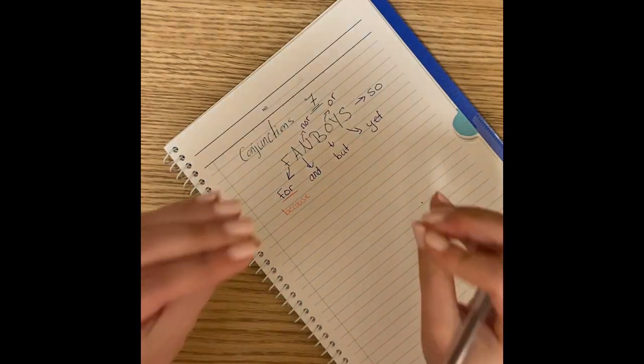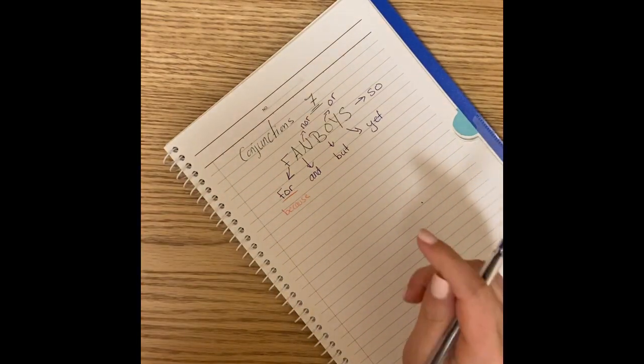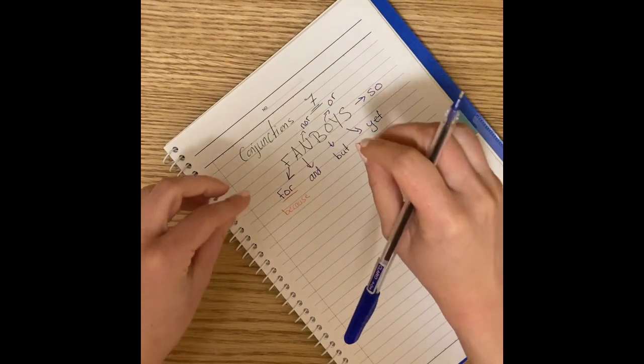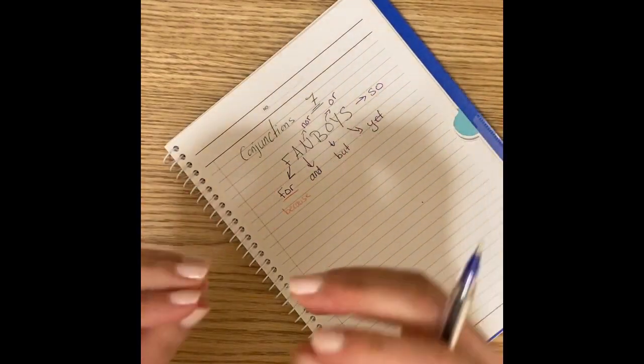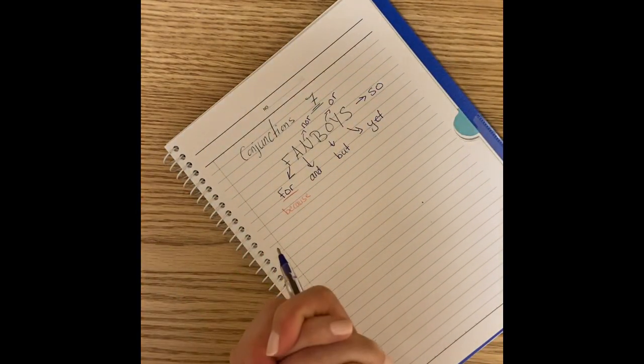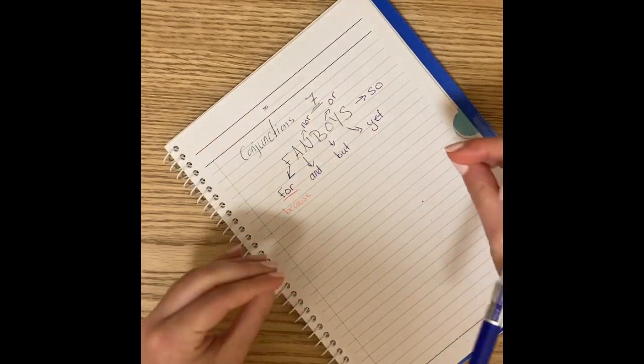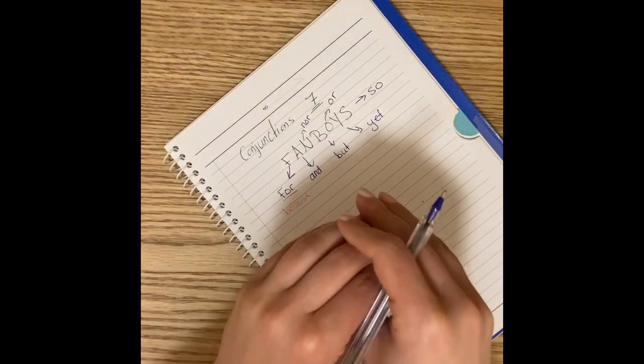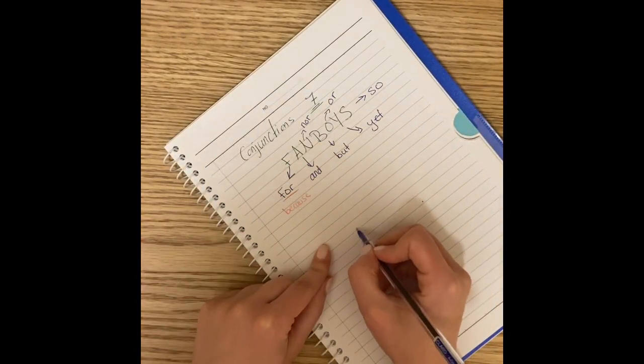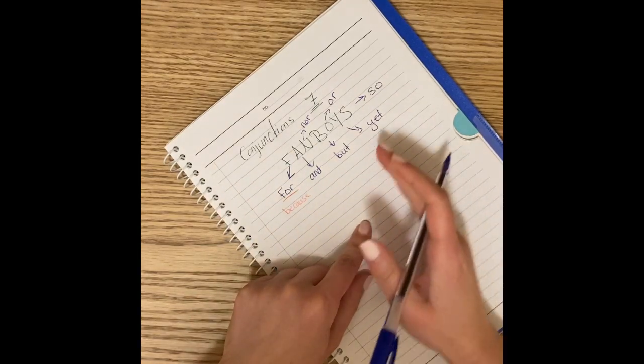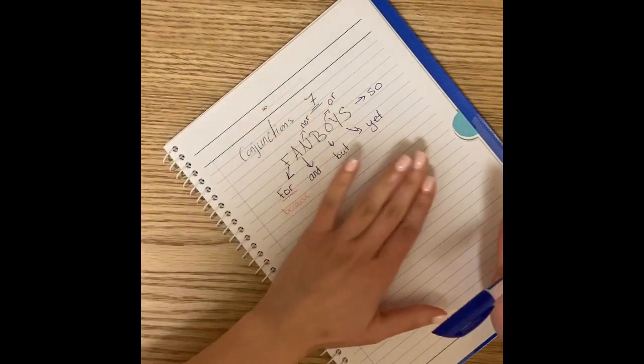Now there's a teeny tiny trick that we should remember. Every single one of these fanboys should be preceded with a comma, which means when I write a compound sentence and I want to add the conjunction, I need to write a comma and then write the conjunction and go on with my sentence.